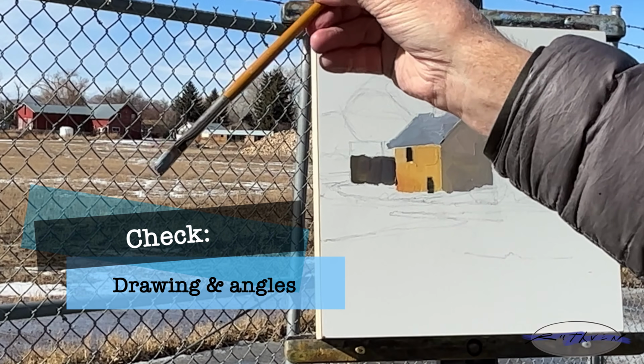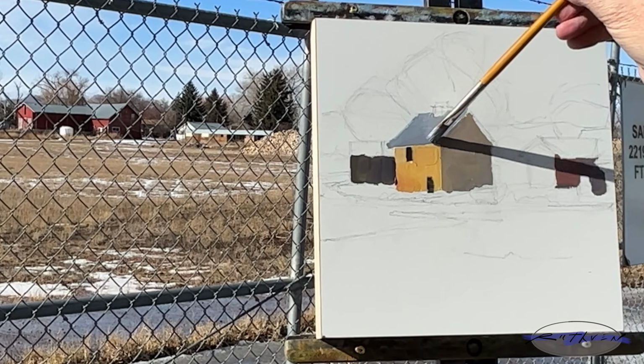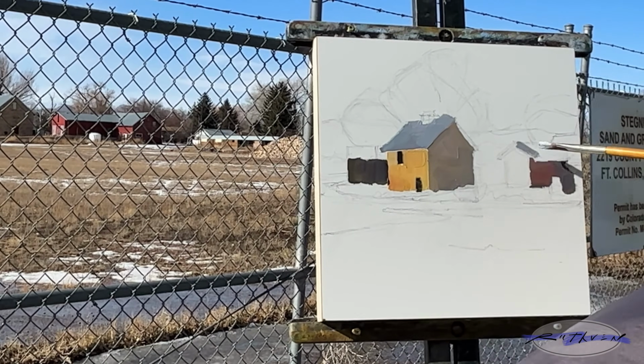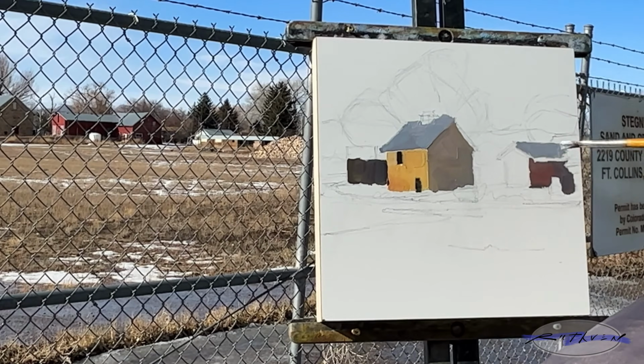I'm constantly checking the accuracy of my drawing. Here I'm using the angle of my brush to check the angle of the roof on that barn and comparing it back to my painting.